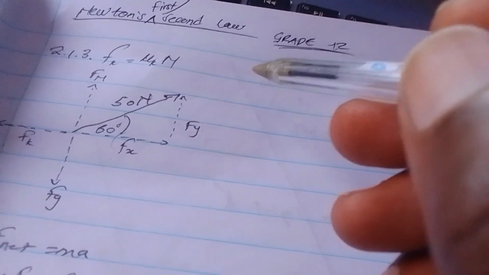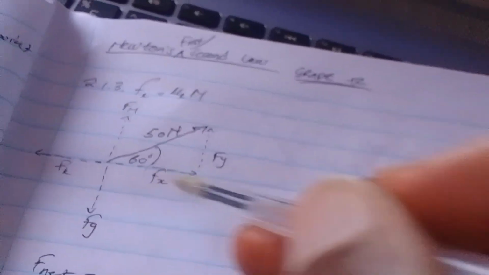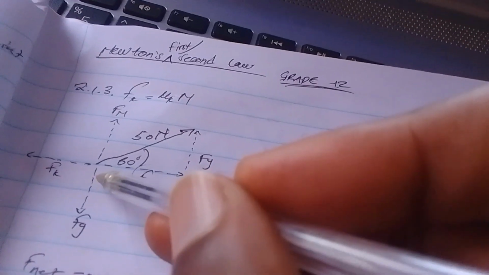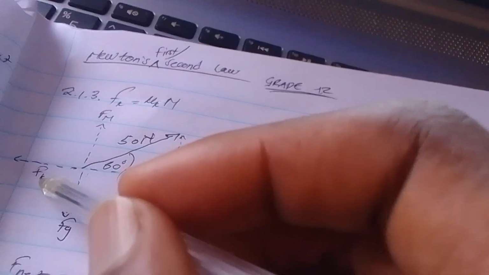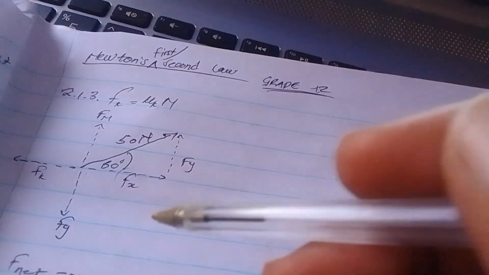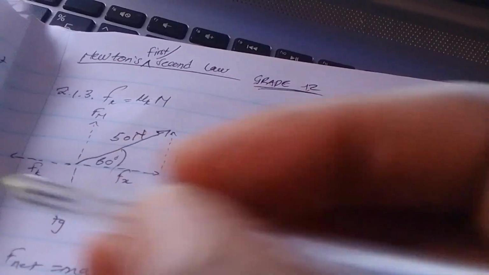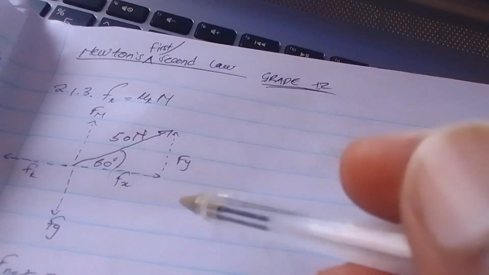It is going northeast, you can see that. It is inclined. The force of gravity is acting downward, and the frictional force is already there, because we know that this object is moving. The kinetic frictional force is already there.